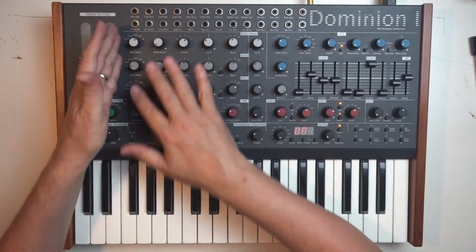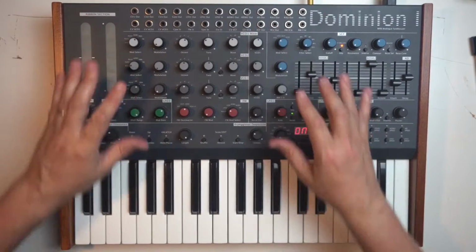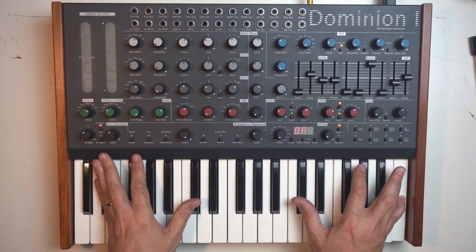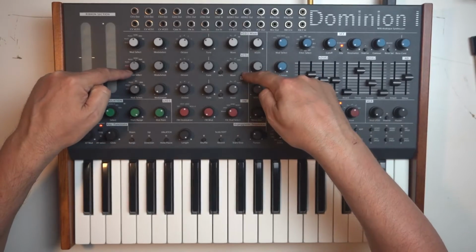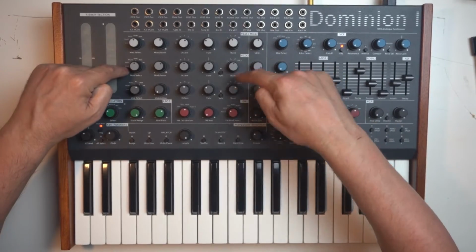So yeah, with all of these modulation possibilities already just in the VCO section, there's a real temptation to go, well, wonky. There's also sync on VCO2, which syncs to VCO1, and sync on VCO3, which syncs to VCO2.